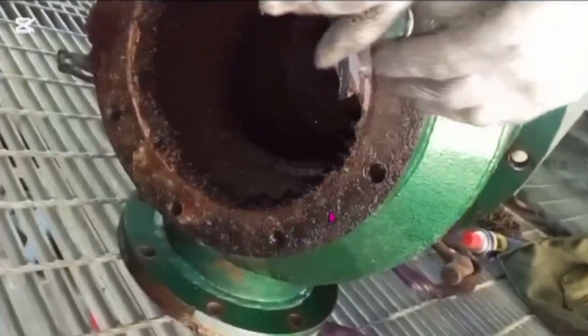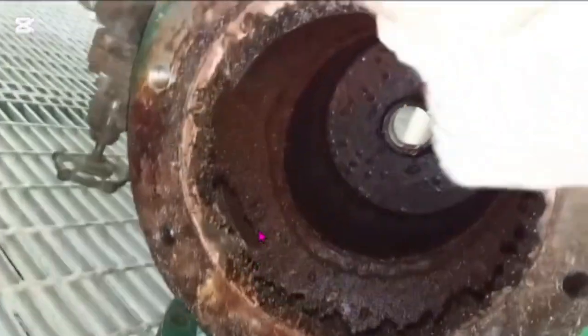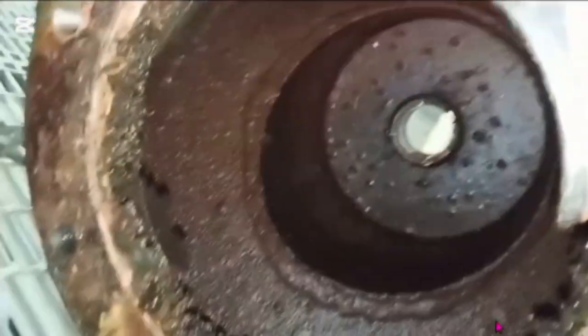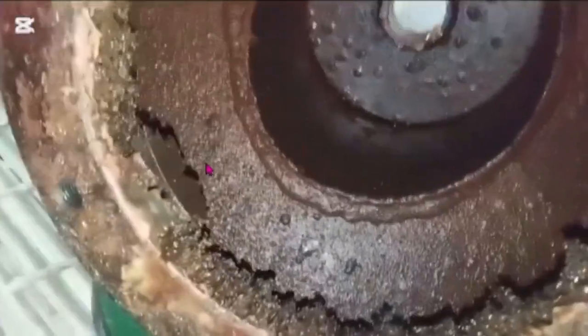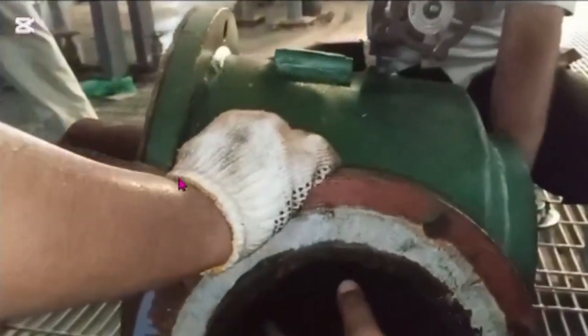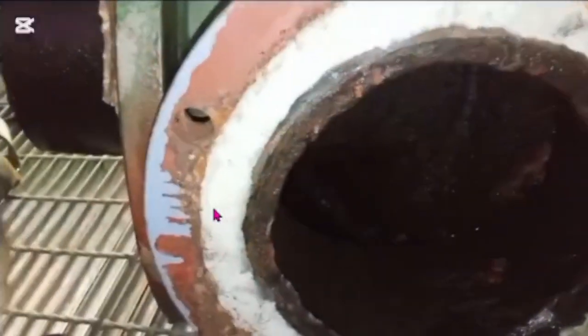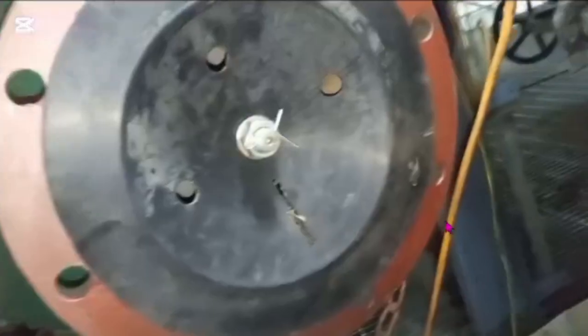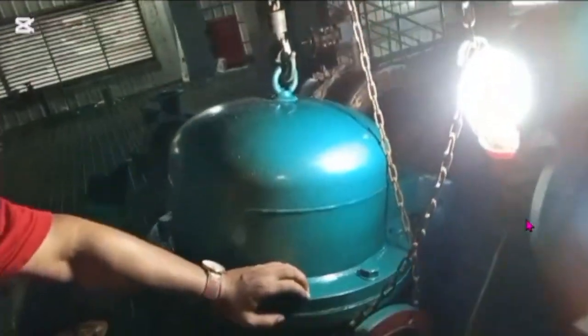This is the old ejector inside. Here its body is corroded, you see, somewhat corroded, and for this we replaced the ejector with a new one. This is the new ejector unit. We will install this, and its size is not exactly like the old one.